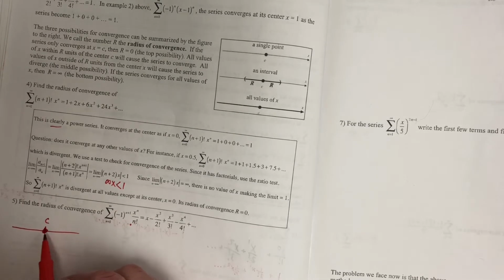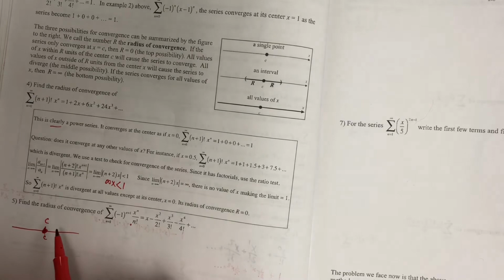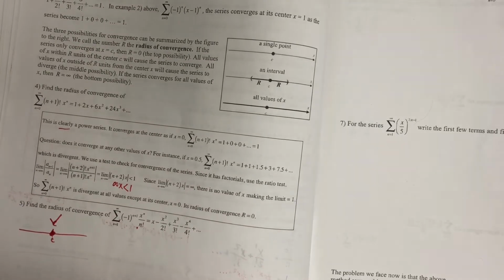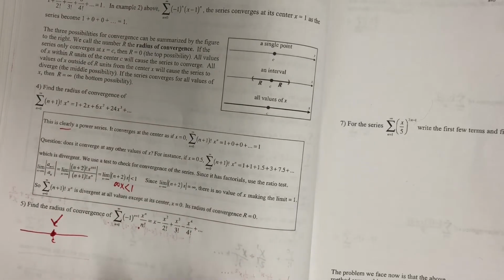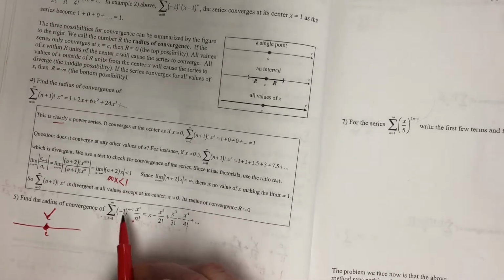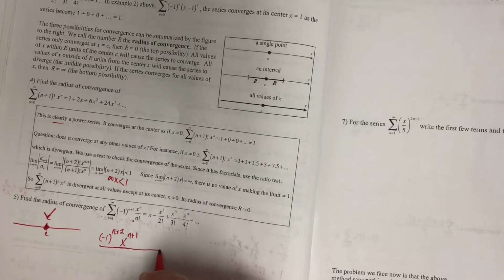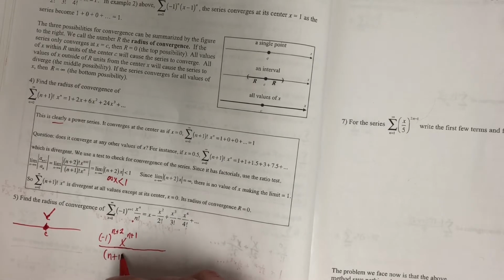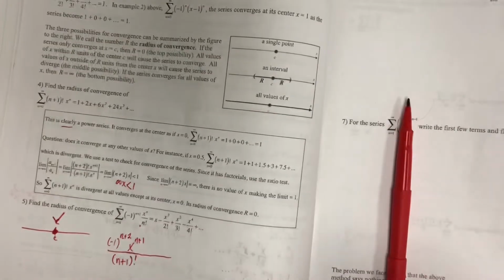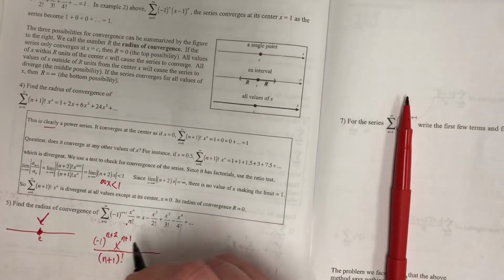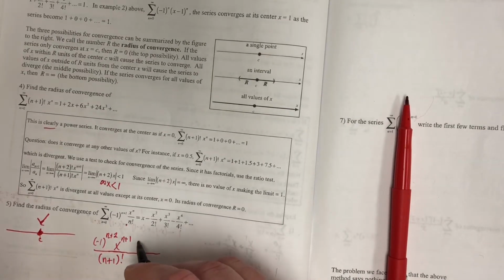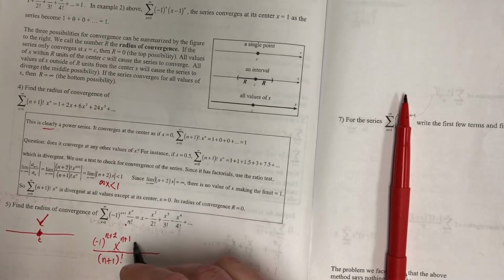So we know it converges at the center. Now we just need to check and see, does it converge anywhere else? So let's do the ratio test. We'll do (-1)^(n+2) x^(n+1) over (n+1) factorial, and then we will divide it, which means multiply by the reciprocal of the original.